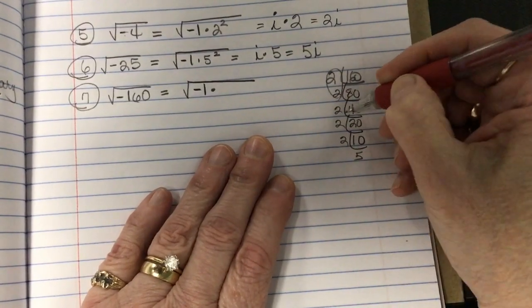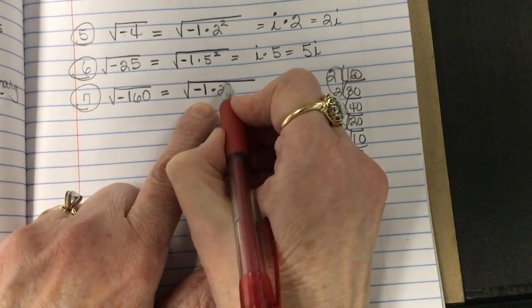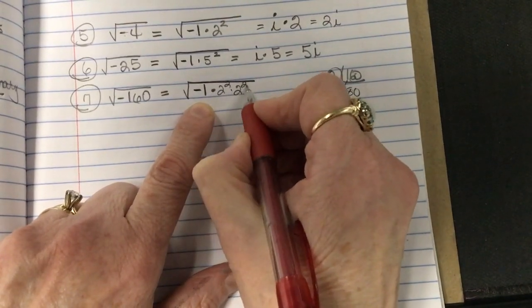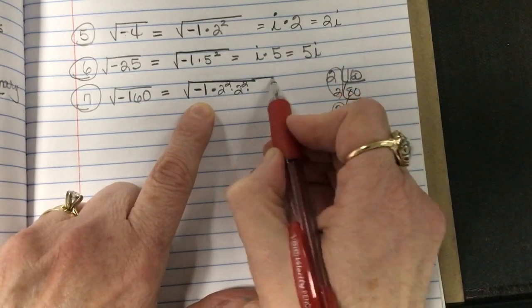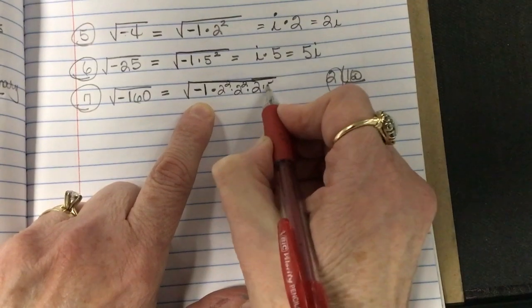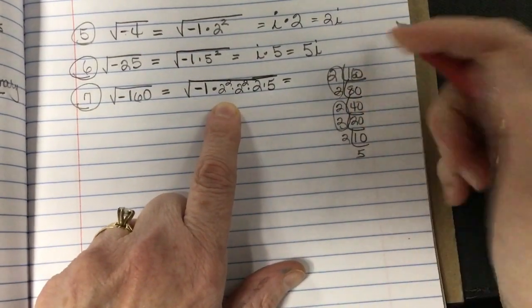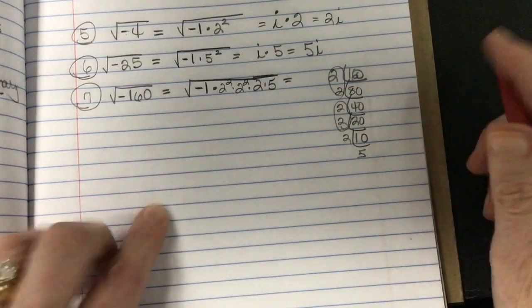So I've got a 2 squared with a 10. So that's what I'm going to write. 2 squared times 2 squared times, if y'all are okay, I'm going to go ahead and put the 10 there. If you don't want, you can put the 2 times 5. So there's my 4 times 10, which is 160. And then there's the negative.